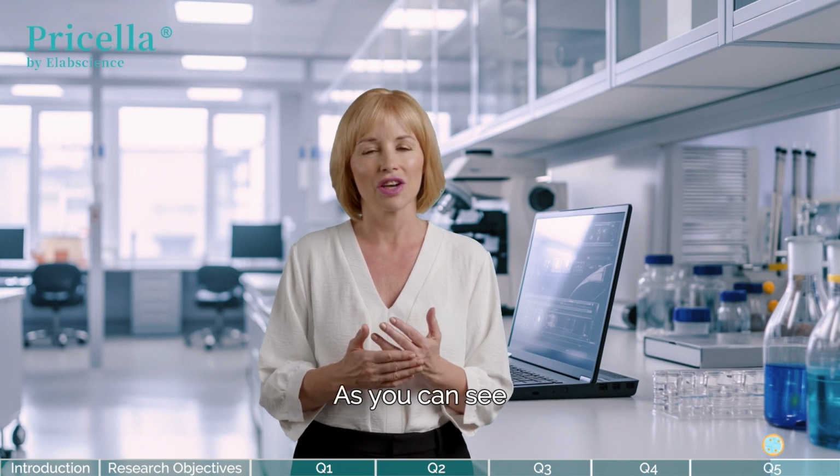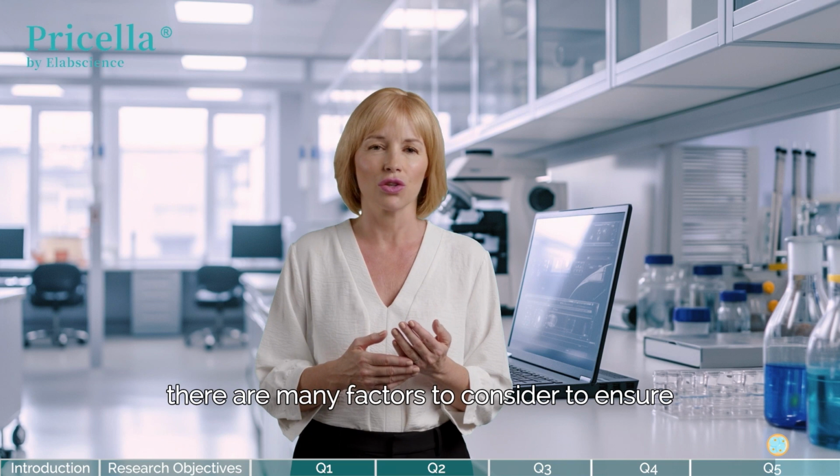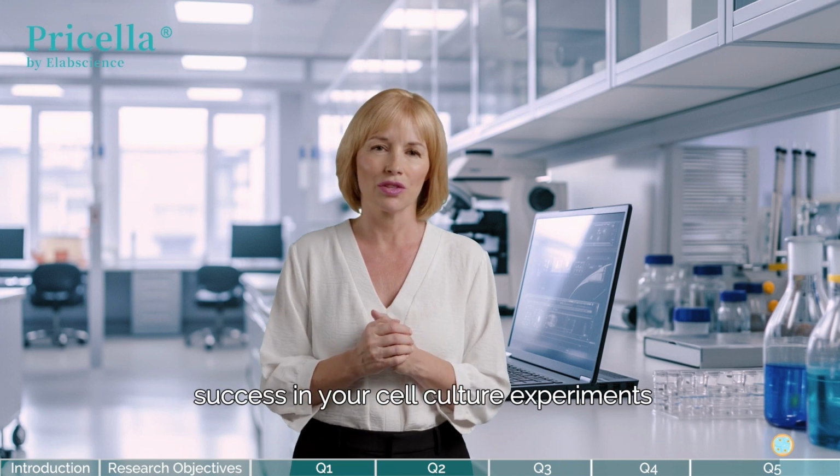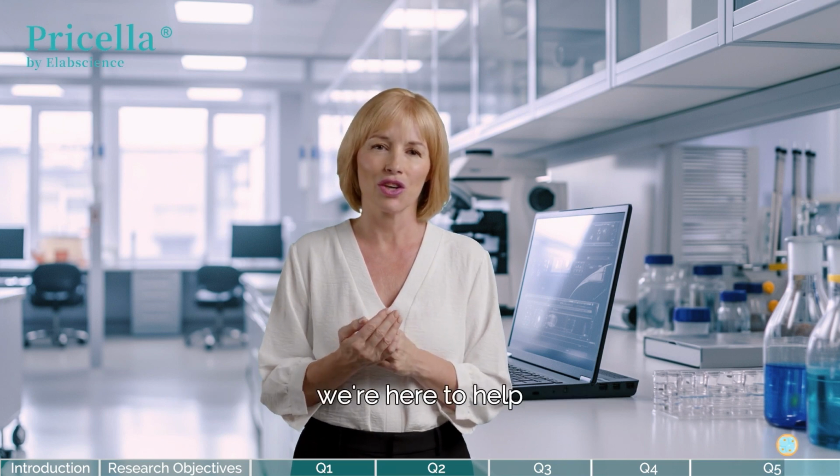As you can see, there are many factors to consider to ensure success in your cell culture experiments. But don't worry, we're here to help.